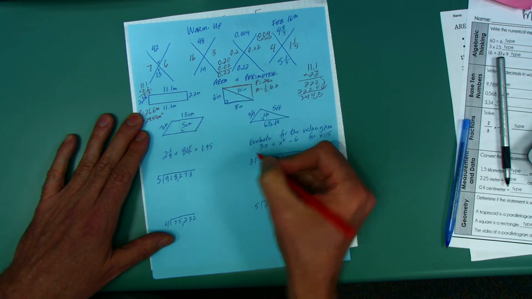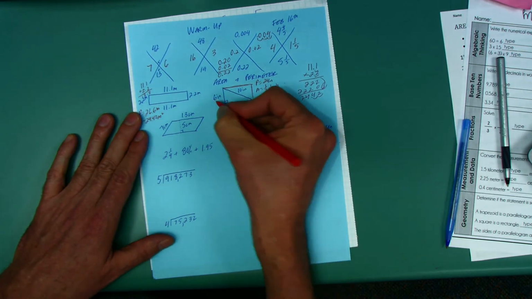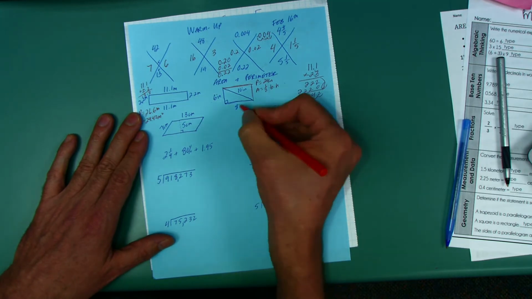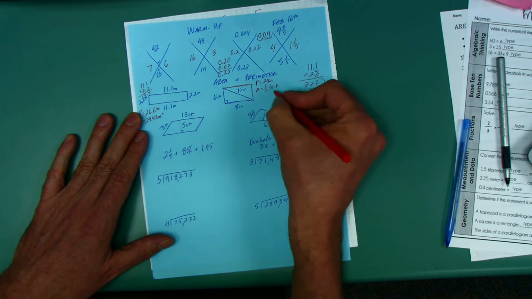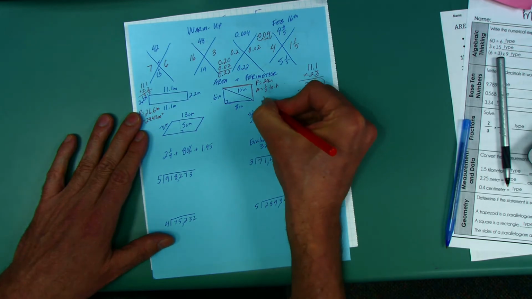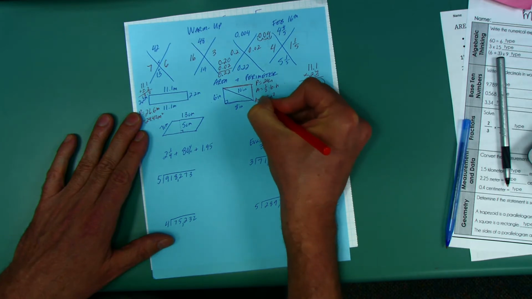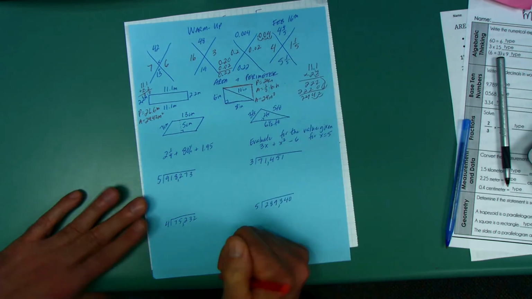I can go 1/2 of 48 is 24. I can go half of 6 is 3 times 8 is 24. I go half of 8, 4 times 6 is 24. Okay, it doesn't matter the order. Either way, I'm getting 24 square inches. Right? Cool, huh? Same, 24 inches, 24 square inches.